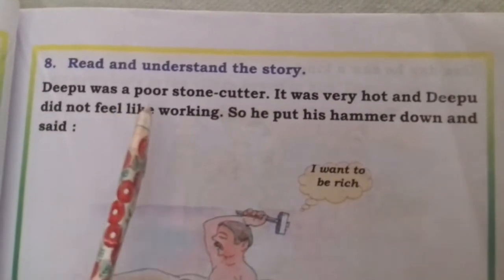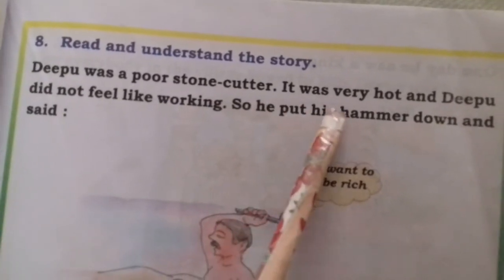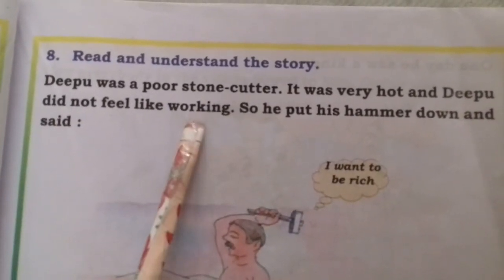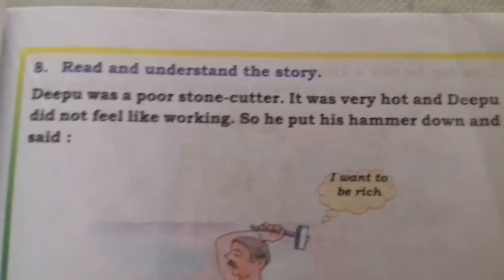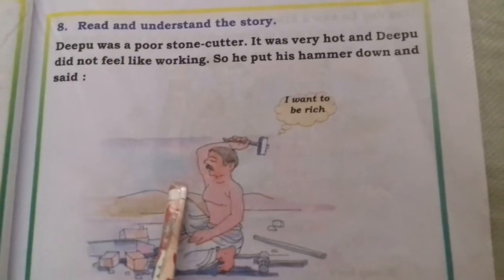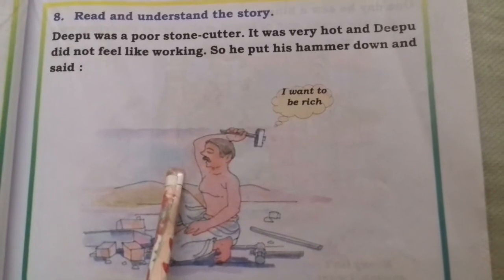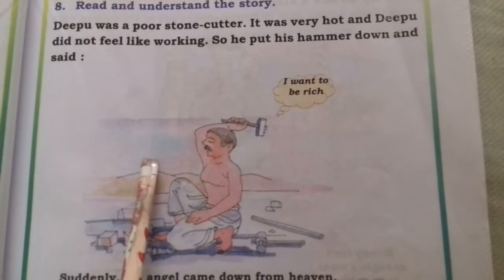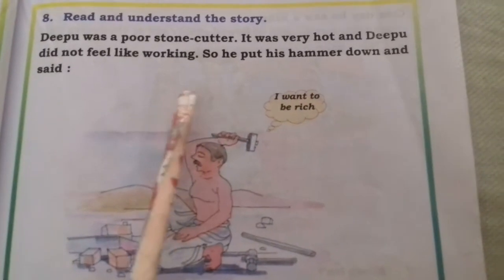Let me take you to the story. Deepu was a poor stone cutter. So he was poor. It was very hot and Deepu did not feel like working. His job was to cut or break stones. And what was he doing? He was getting tired. Why did he get tired that day? He was tired because the climate was very, very hot.